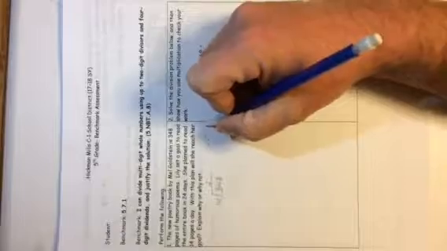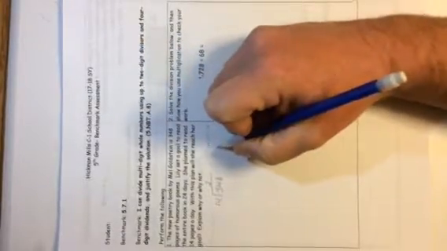14 times 1 is 14. 14 times 2 is 28. 14 times 3: 3 times 4 is 12. Carry the 1, 3, 42. Well, right there, I went too far. I've got too many there, so I know that 14 times 2 being 28 is as close as I can make it. So I'm going to put my 28 down below, and I'm going to subtract.